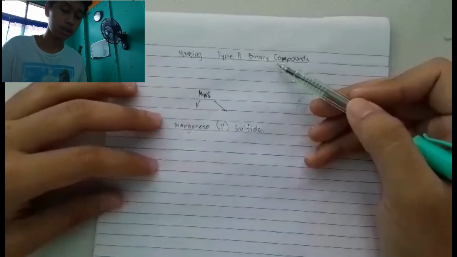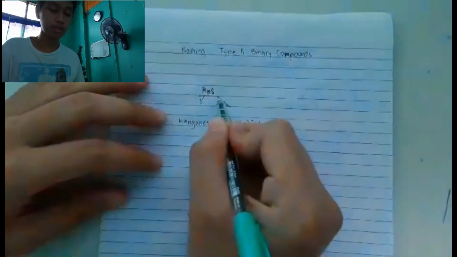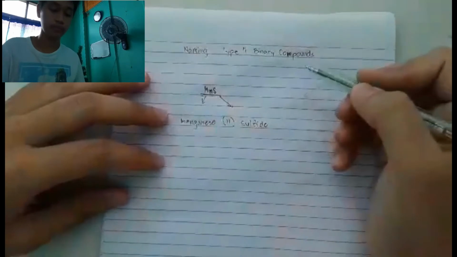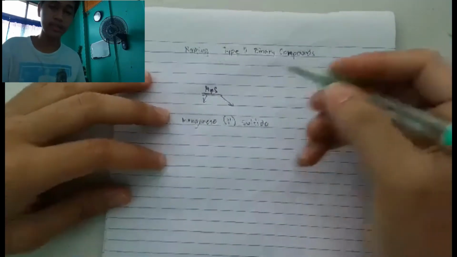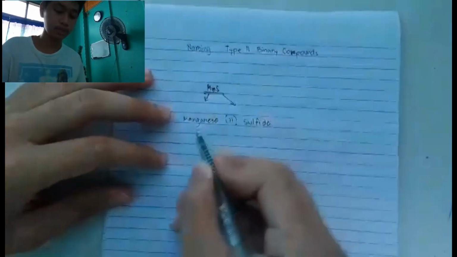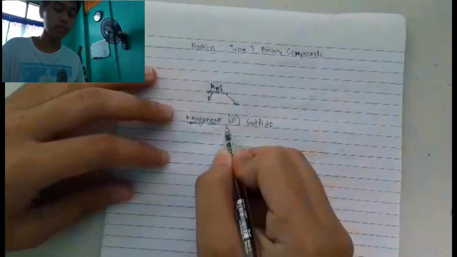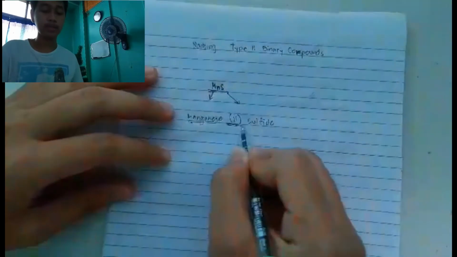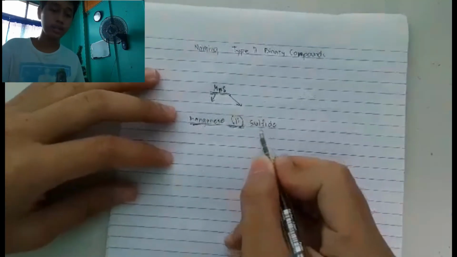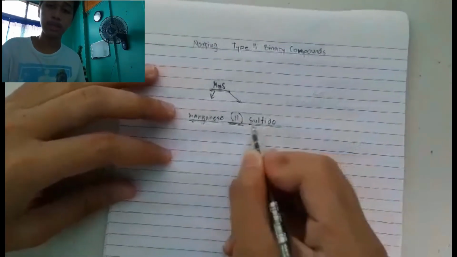For our example, we have here MnS, or the symbol for manganese sulfide. The metal here is manganese, so we will write manganese first. Then, its charge is positive 2, so we will write the Roman numeral II in parentheses, followed by sulfur, which will become sulfide.